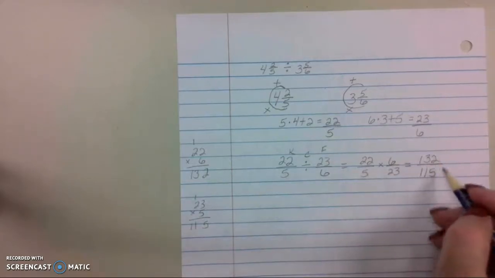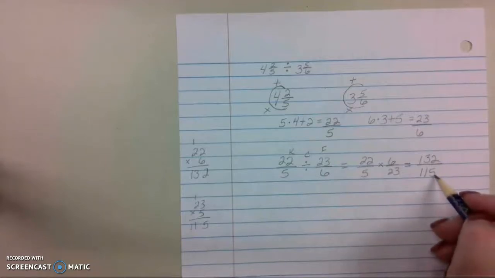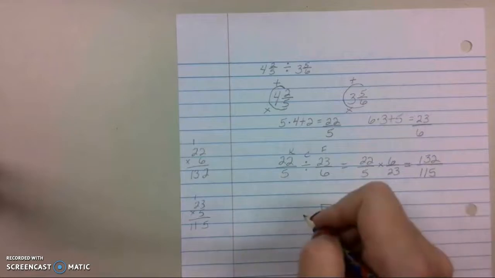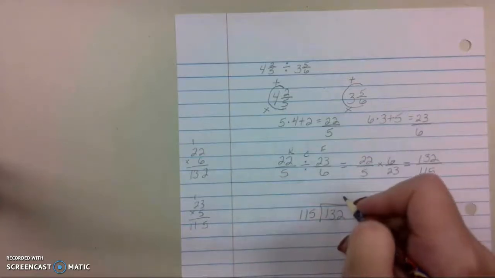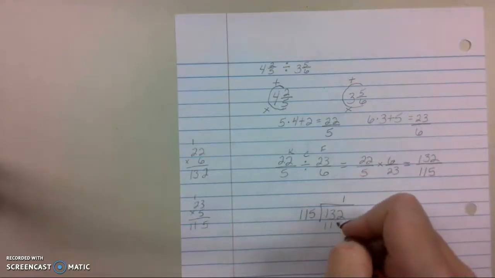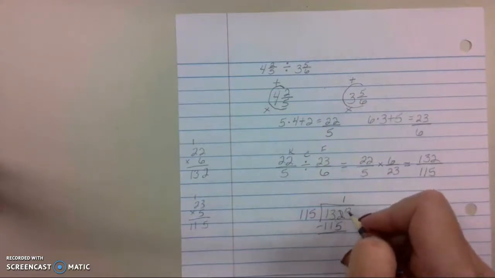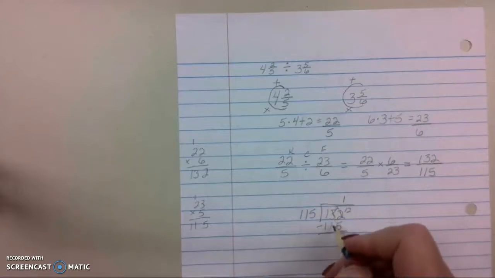And you notice that we have an improper fraction because our numerator is bigger than our denominator. So we're going to have to divide. So we have 132 divided by 115. Now those two numbers are pretty close together. I certainly couldn't fit two 115s in there. So we're going to go with 1. And then we need to subtract. Oh, I have to borrow from my neighbor here. So 12 take away 5 is 7, and 2 take away 1 is 1.